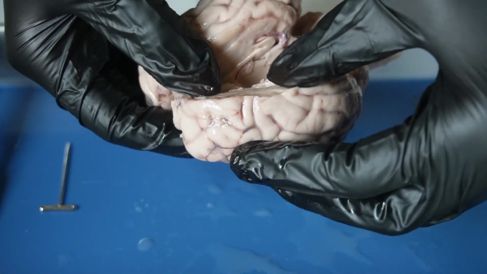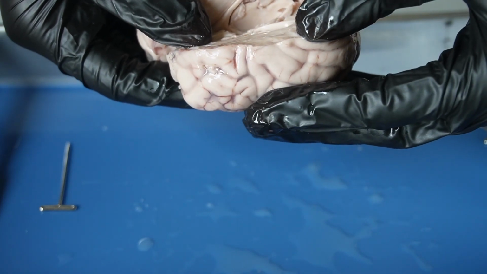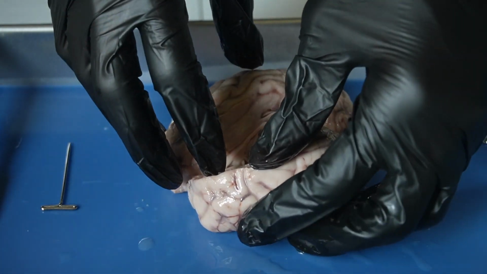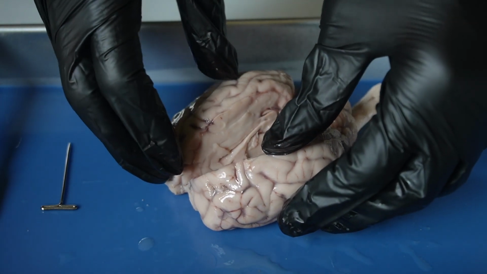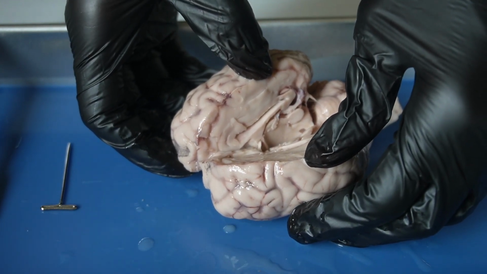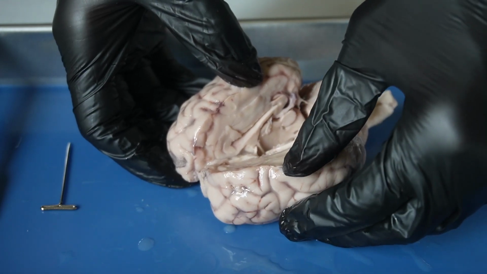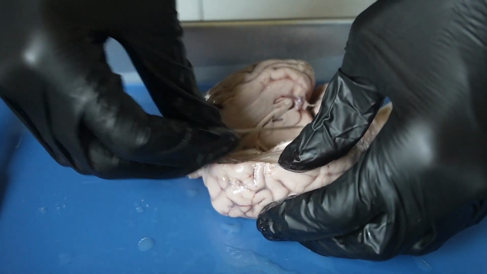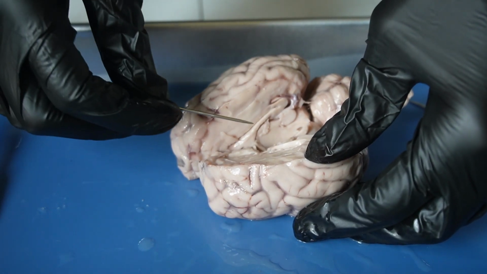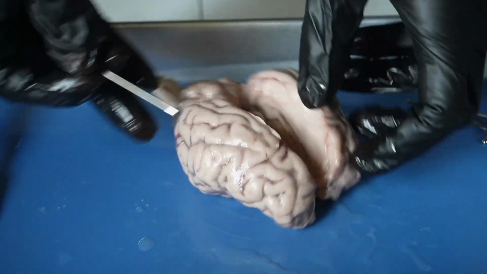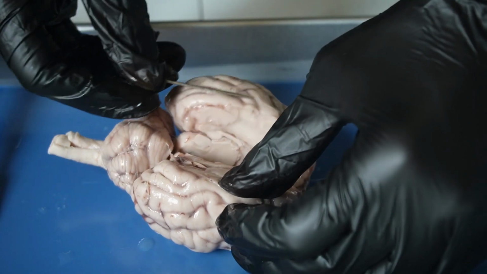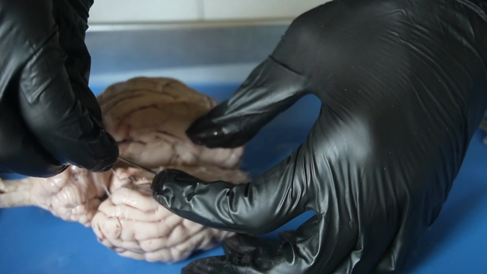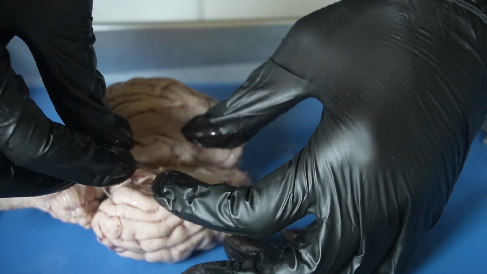Okay, and then my last brain structure is the hypothalamus, which would be, if I can find the ventricle, the hypothalamus, oh my goodness, would be here.